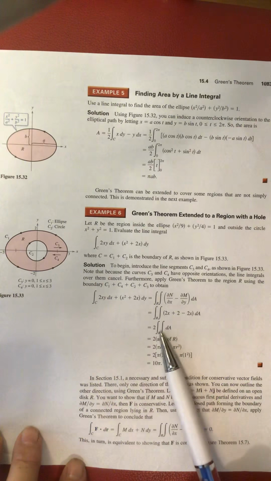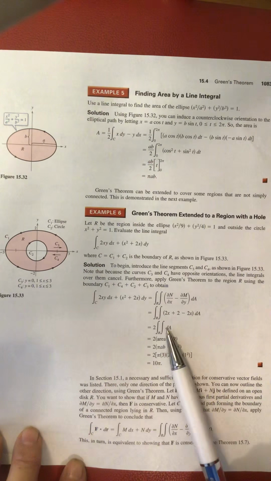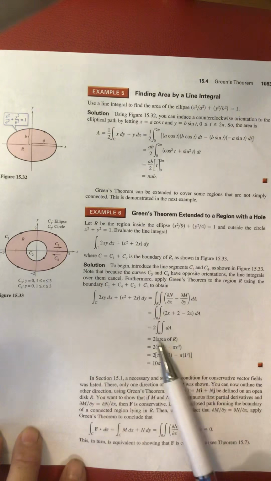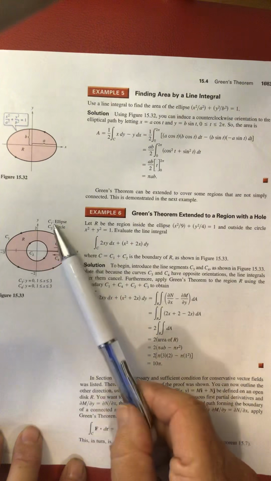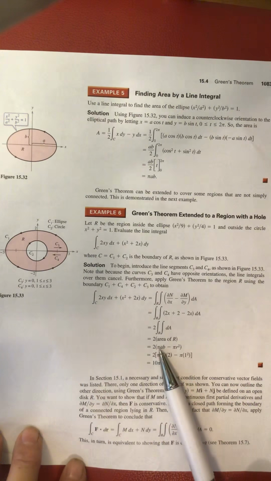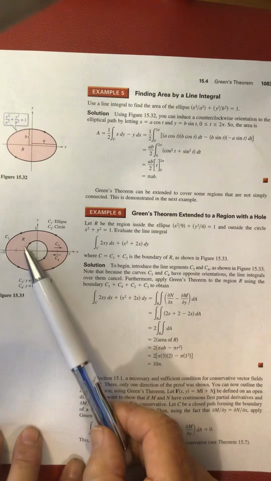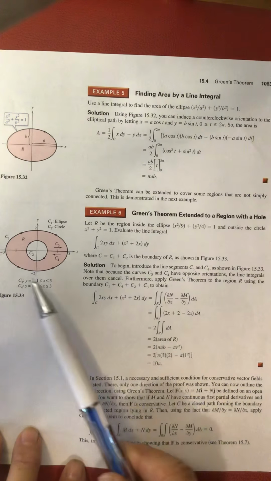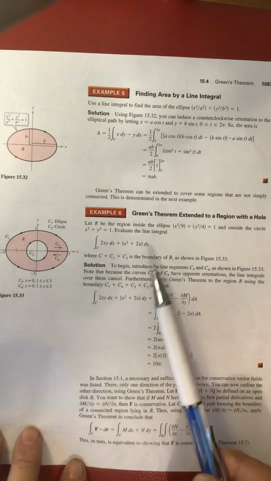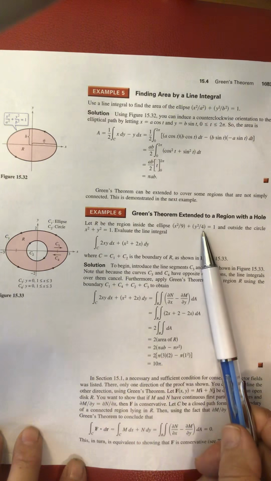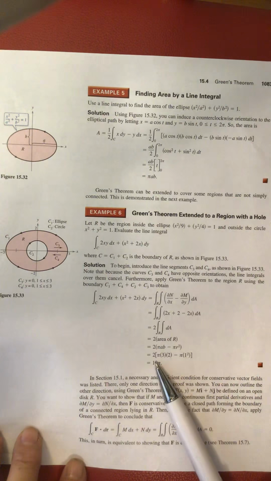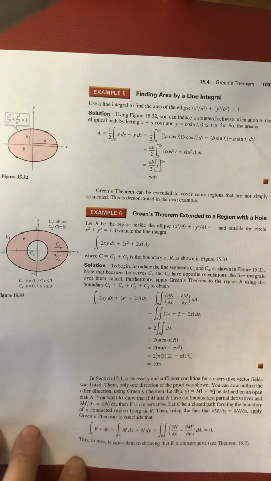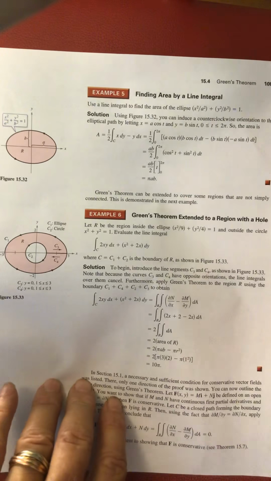That's what the area formula is, from earlier work: the double integral of dA over the region is the area. The area of the region is the area of the ellipse, which we already found to be pi times ab, minus the area of the circle, which is pi r squared. The radius of the circle is 1, and a and b are 3 and 2. And so we just found the area of that region using Green's theorem.